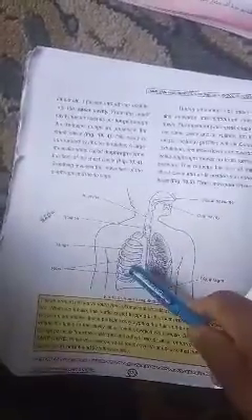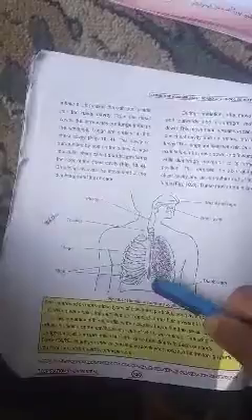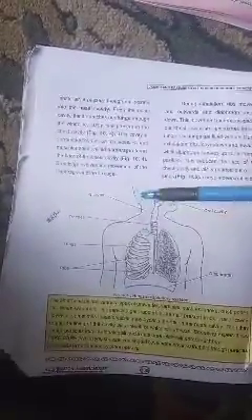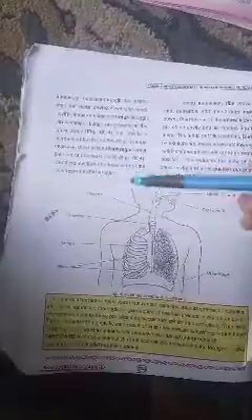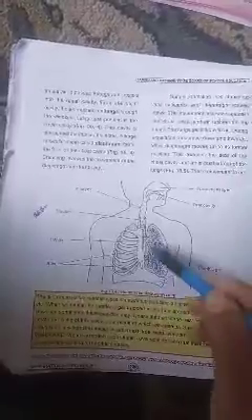Lungs are present in the chest cavity, and this chest cavity is surrounded by ribs. That is a kind of bone cage, which we call ribs. These ribs protect our vital organs like the lungs and heart. A large muscular sheet called the diaphragm forms the floor of the chest cavity.